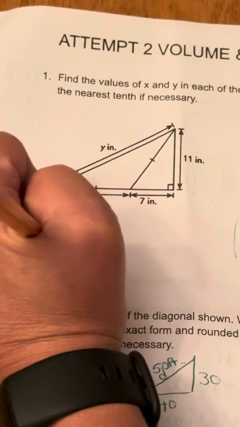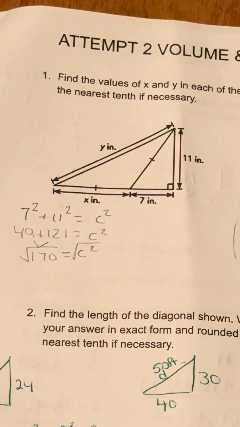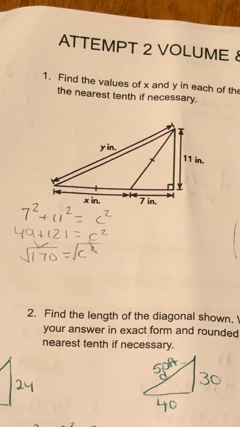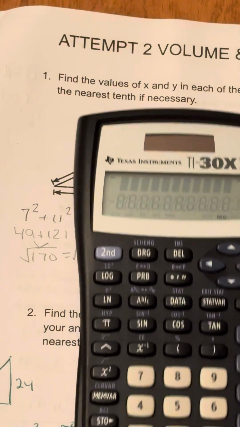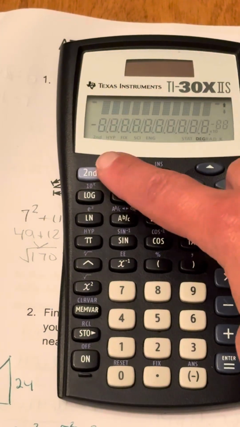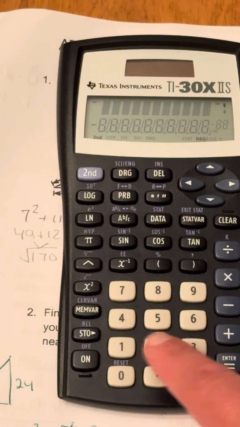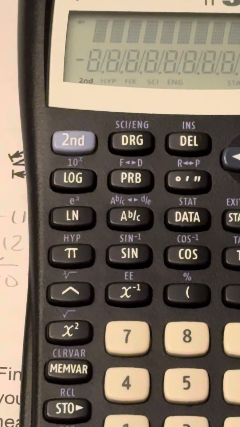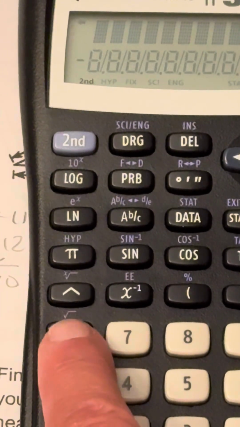And then I want to do square root on both sides so I can get that c value by itself. In my calculator, you can hit the second button and then this button right here. If you zoom in on this, you can see the square root button is blue right here.